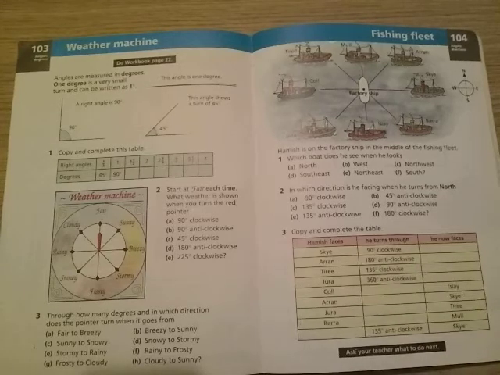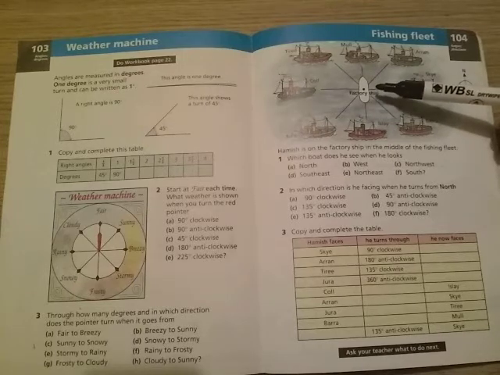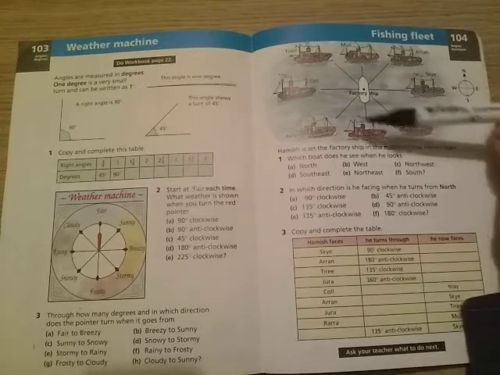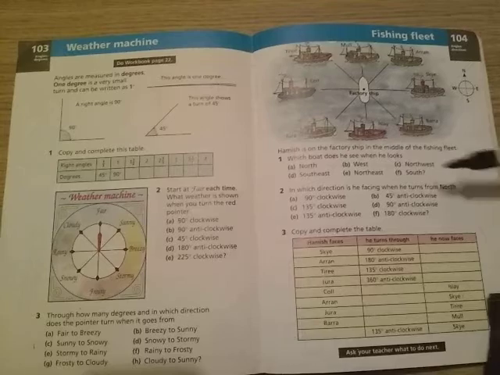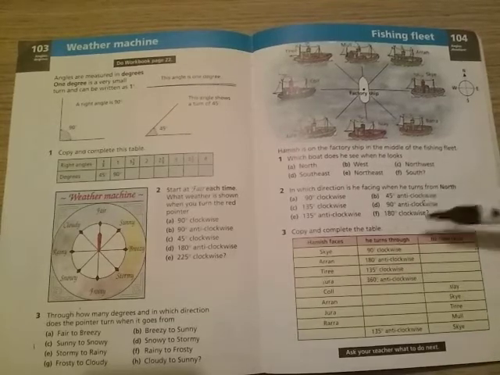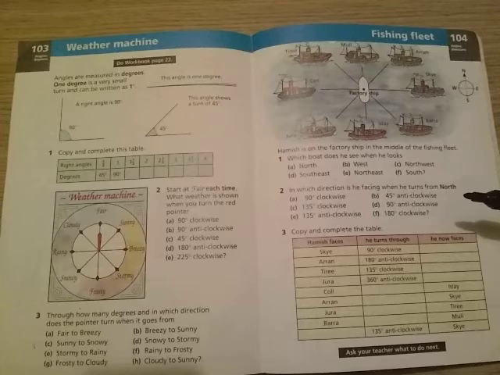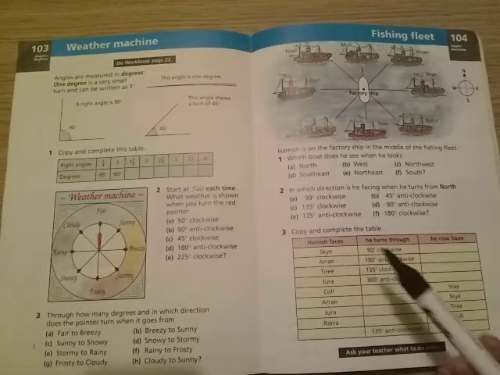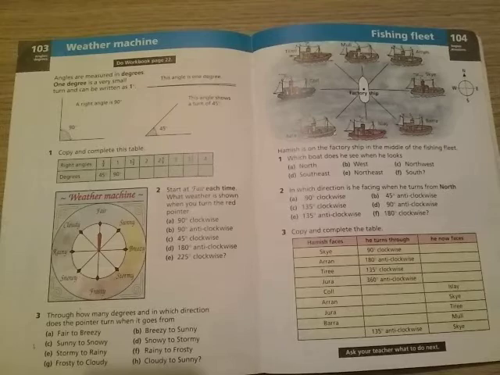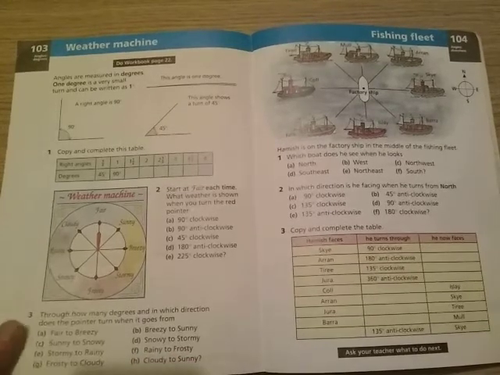At the top of the second page, you have to imagine that you are a young man called Hamish and you're sitting on this factory ship in the centre of a circle of different fishing boats, and you have to see which boat you would be looking at if you look north, if you look west, northwest, and so on. You're going to practice some turning, clockwise and anti-clockwise. And for your final challenge today, you're going to see if you can work out if Hamish starts looking in a certain place and then does a turn, where he will end up facing. That's the higher level challenge for today.